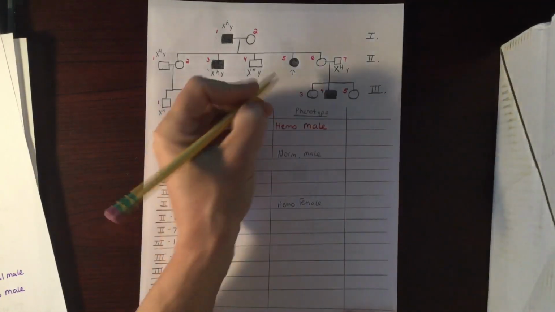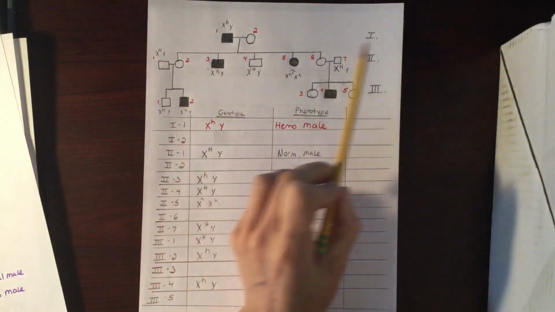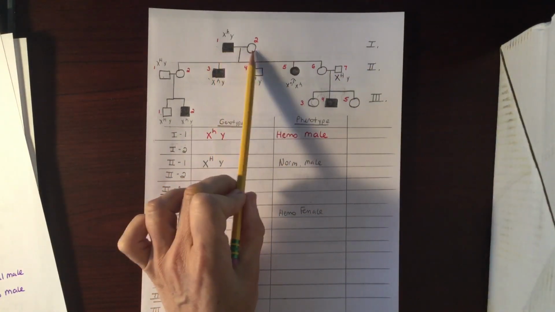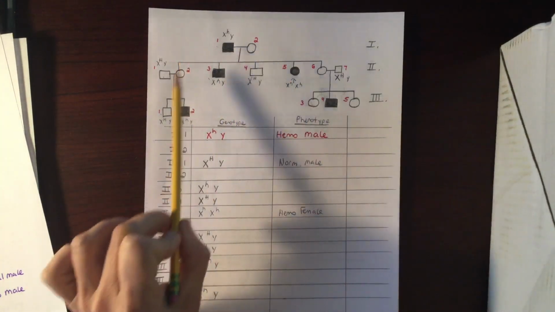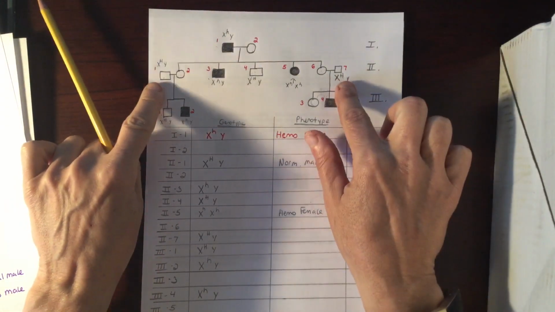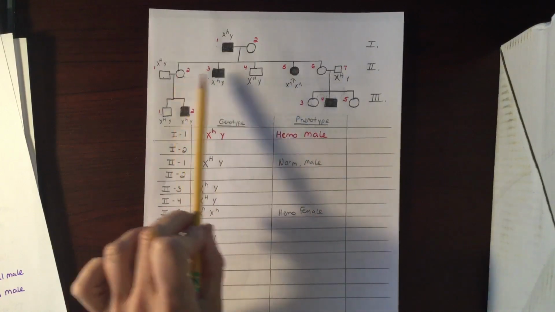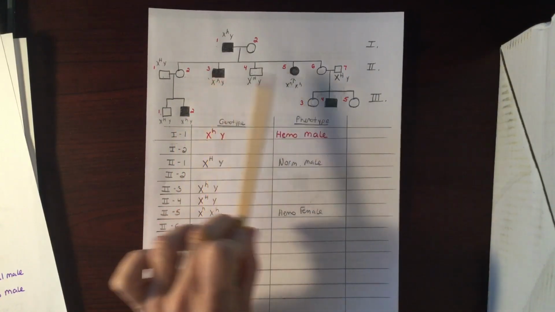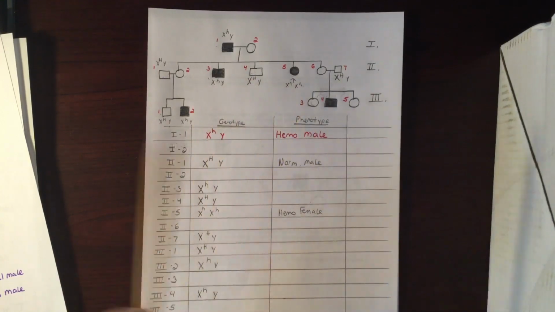Genotype, phenotype, X little h, X little h. So I know that generation 1, individuals 1 and 2 are married. The male has hemophilia, the female is normal. They have children, 1, 2, 3, 4, 5. These 2 individuals marry into the family. Of those 5 children, they have 3 girls, they have 2 boys. Of those 5 children, 2 of their children, 1 boy, 1 girl, have hemophilia.